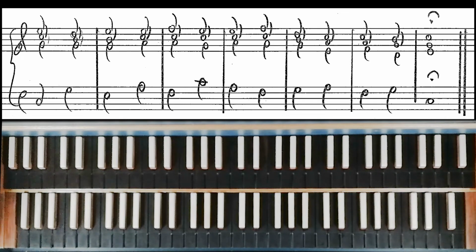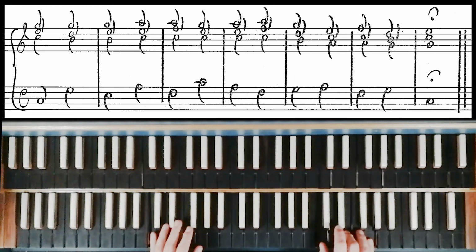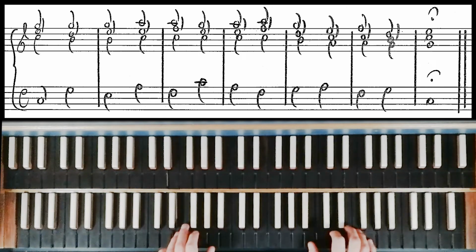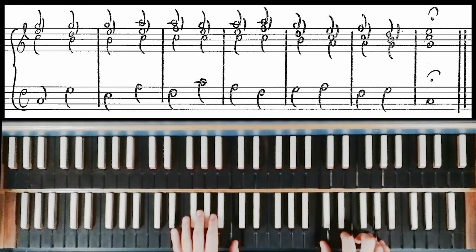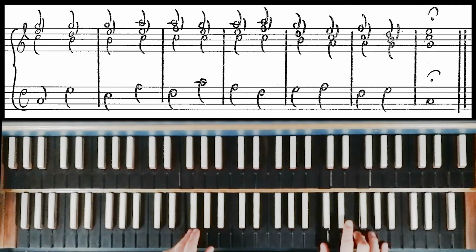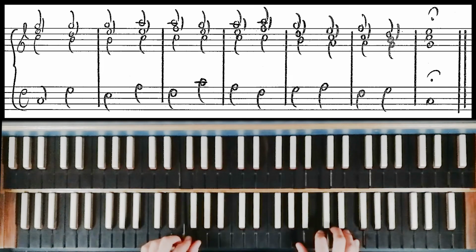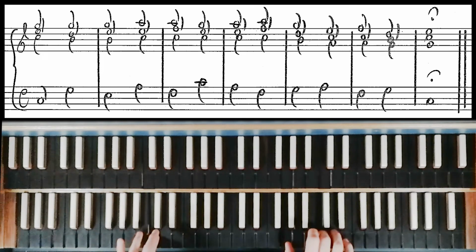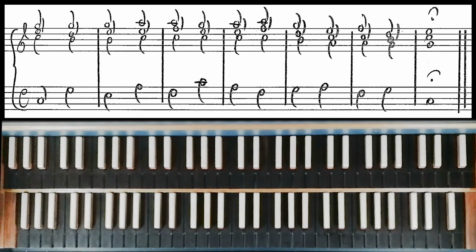Well, now let's do the same exercise, but starting in the fifth position. So we have the G in the right hand in the top voice.